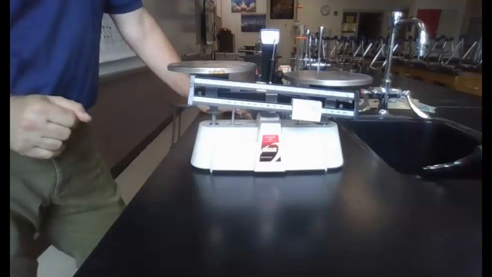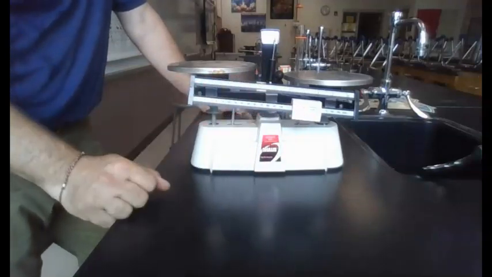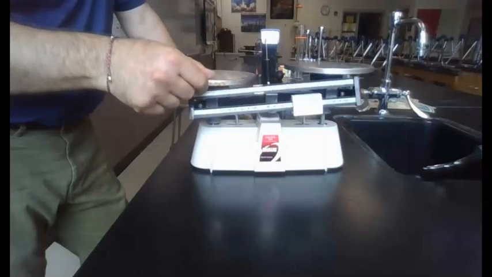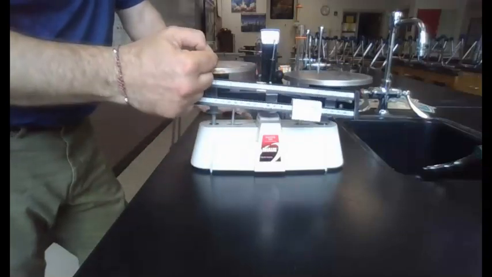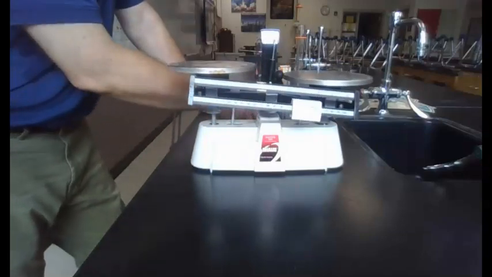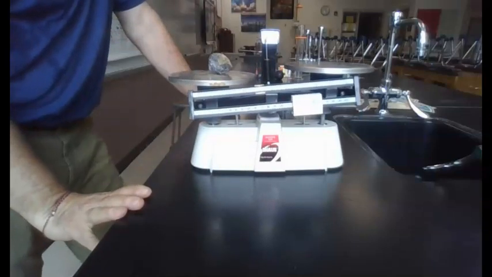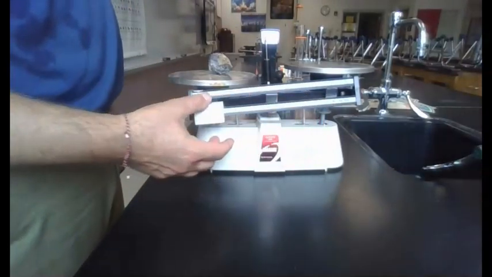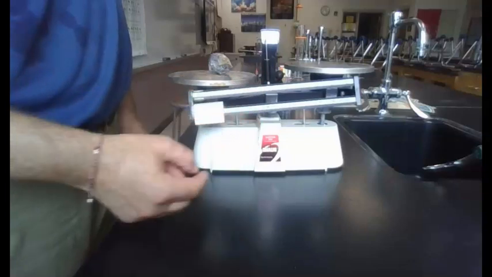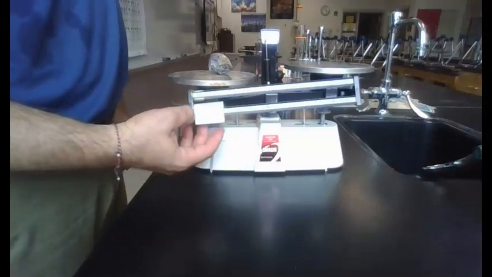Now the third type of scale you might come across is kind of like this. It's a balance that has 2 plates on it. The plate on the left is the one where you're going to place your sample to be weighed. Now, just like before, weights start out at 0. And see, this one only has 2 beams.